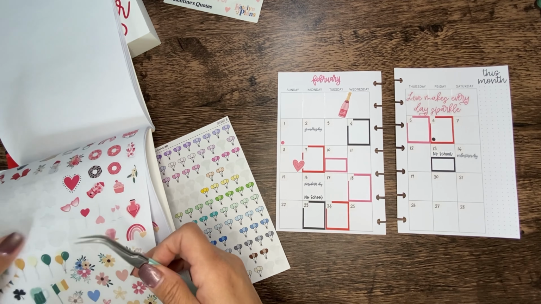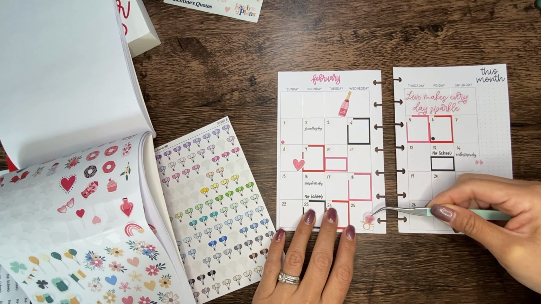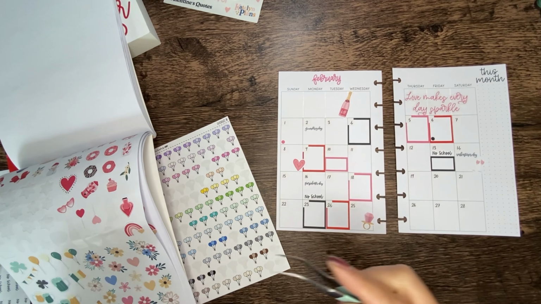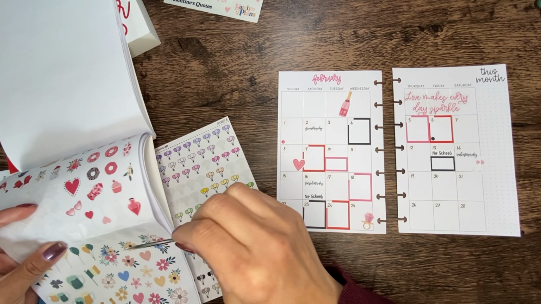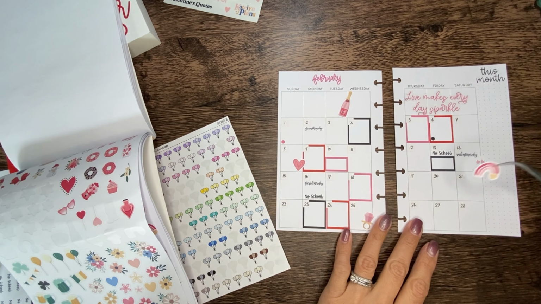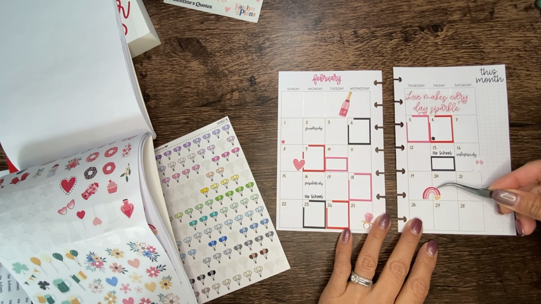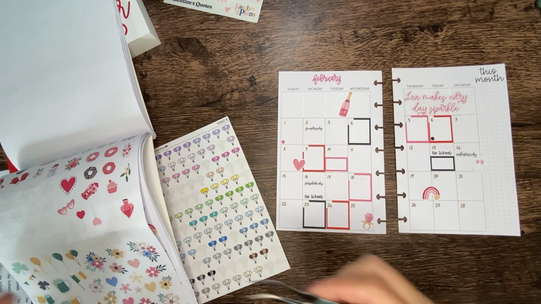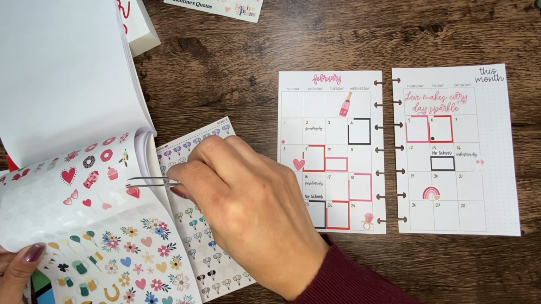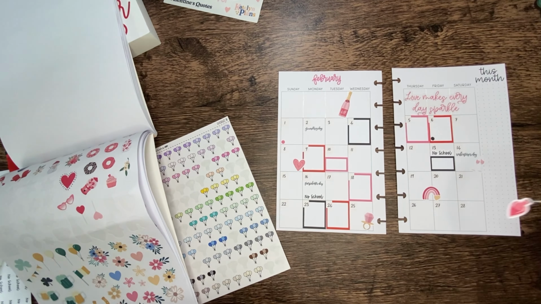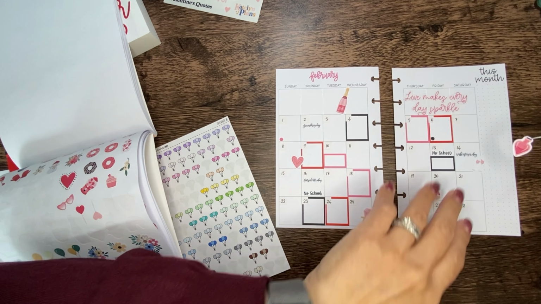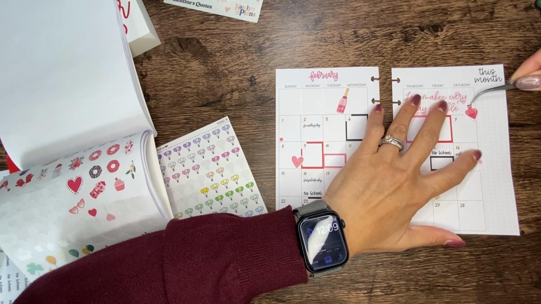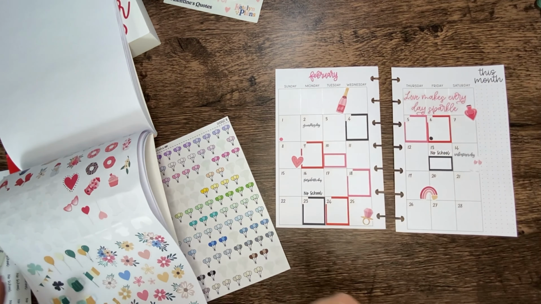We have a ring pop. This is cute. Let's put it down here. And we have this little rainbow. Let's put it there. We have a little potion bottle. And I want to put it right here.